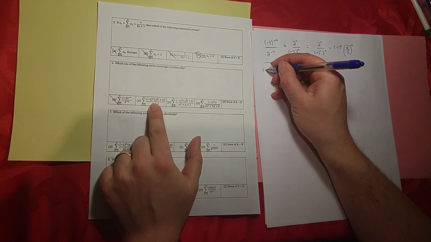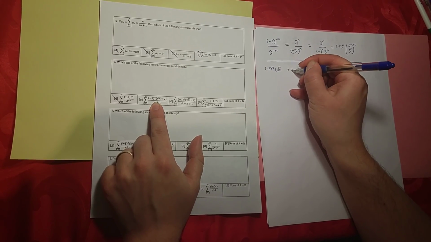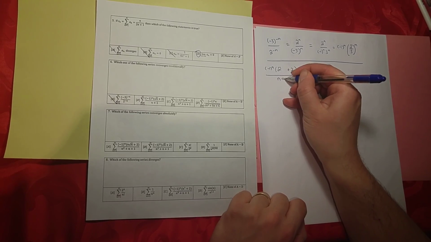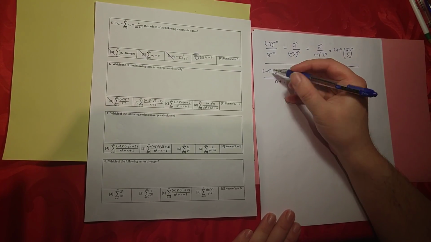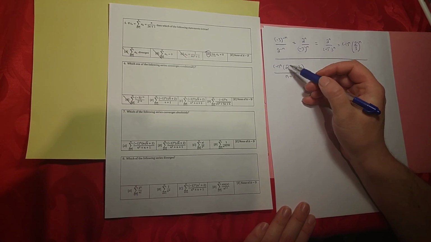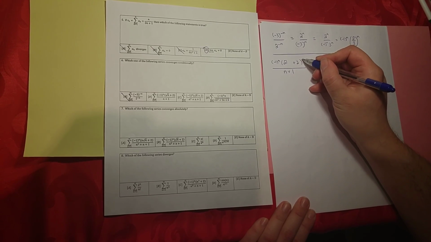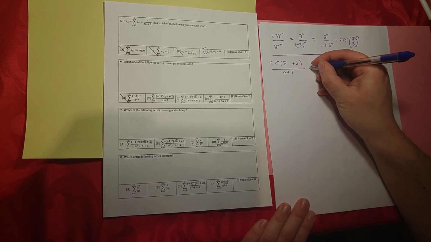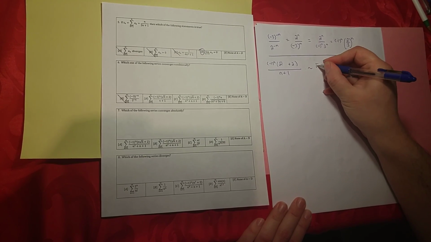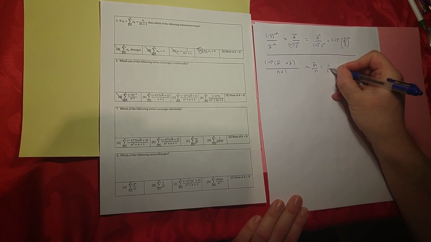So we have negative 1 to the n times square root of n plus 2, not inside the square root, all divided by n plus 1. Okay, let's for a moment ignore the negative 1 to the n. Let's see if this series needs it to converge. As n becomes large, this plus 2 is insignificant. This plus 1 is insignificant. So ignoring the negative 1 to the n, this is going to look like root n over n.